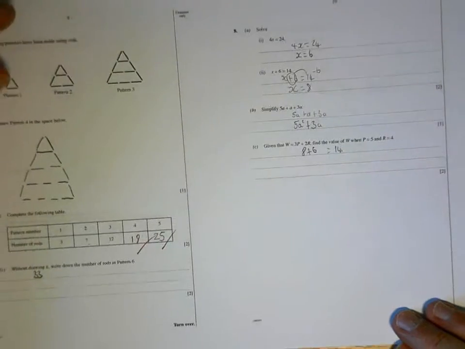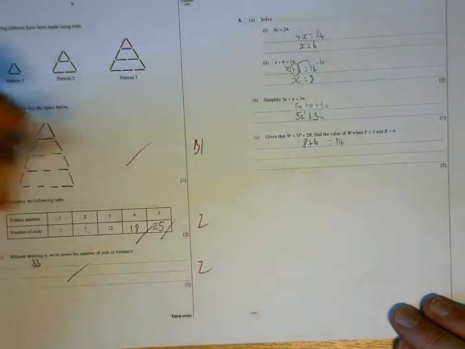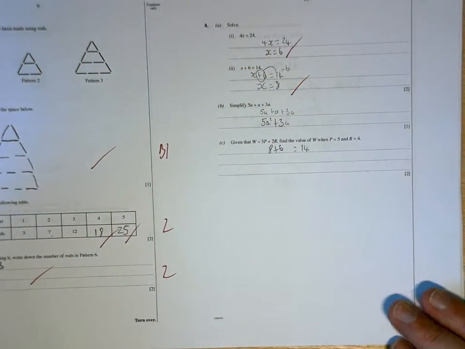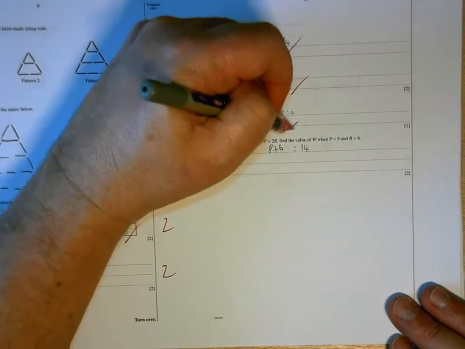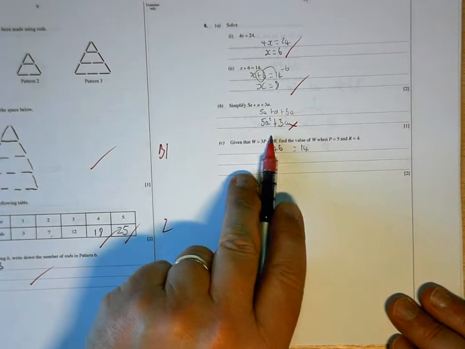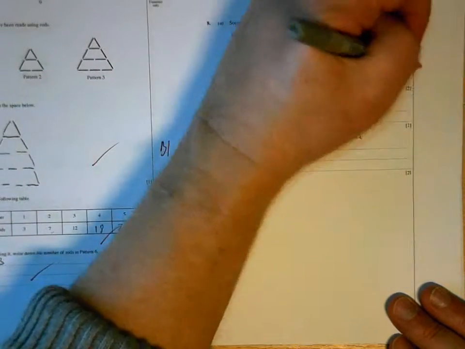$18 and $25 are correct. That's correct. And 33 is correct. Good. 6, 8. That one's wrong. Okay, all you need to do there, there's no a squared because you're not multiplying. It's just 5a and 1a is 6a, add 3a is 9a.